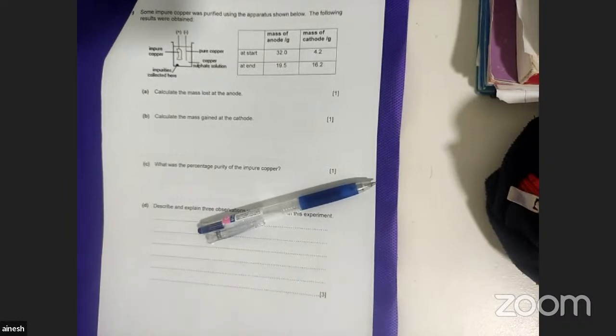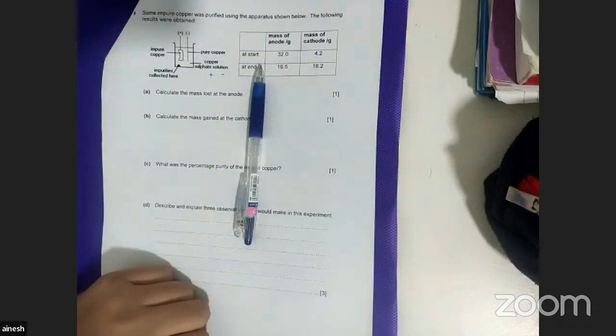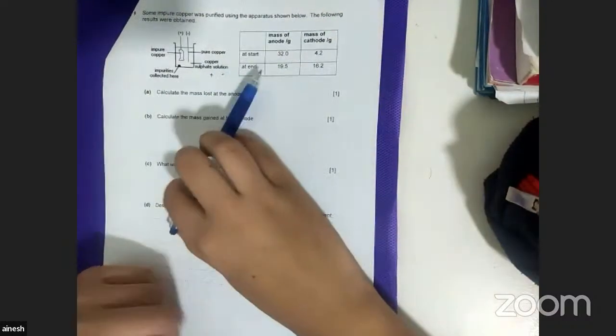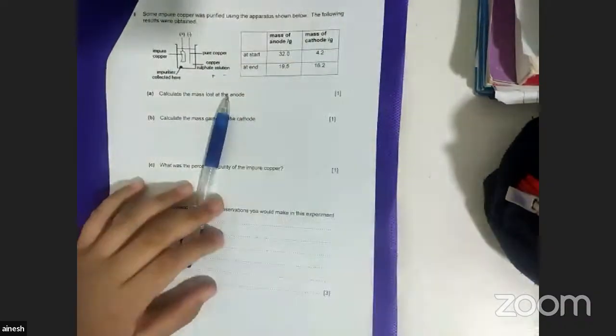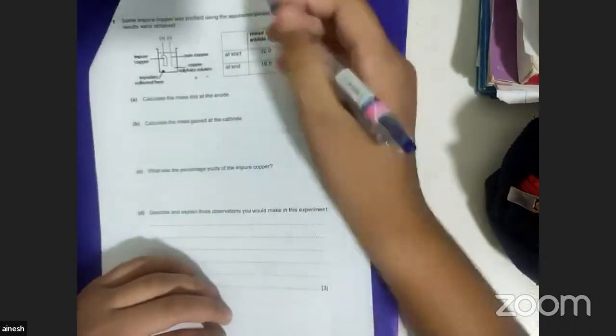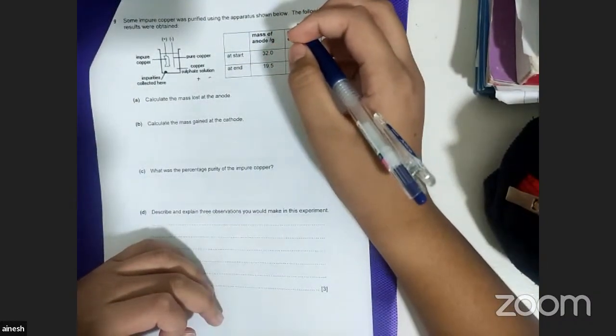We might not be in the same Jamboard. The mass lost the what?